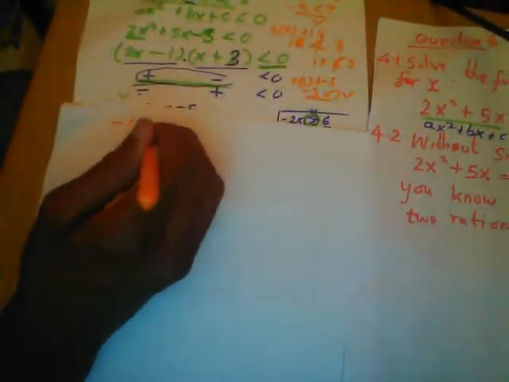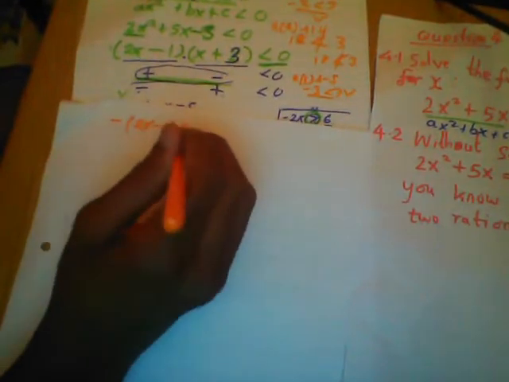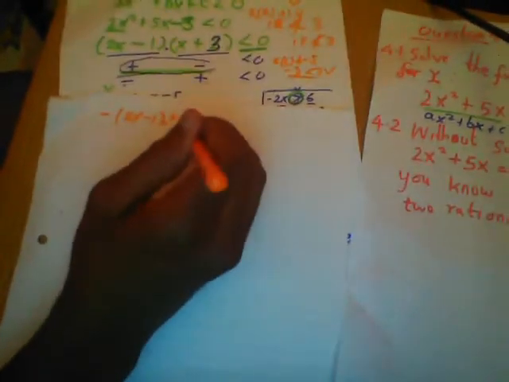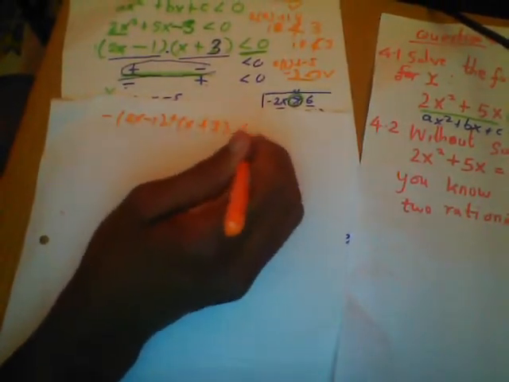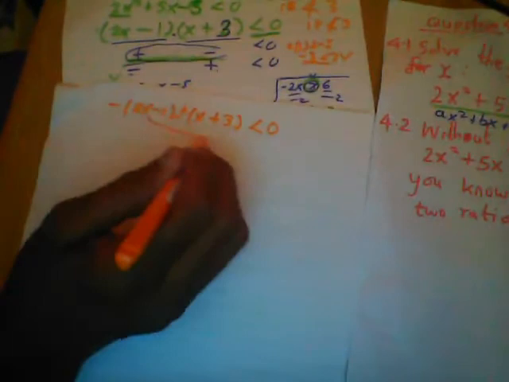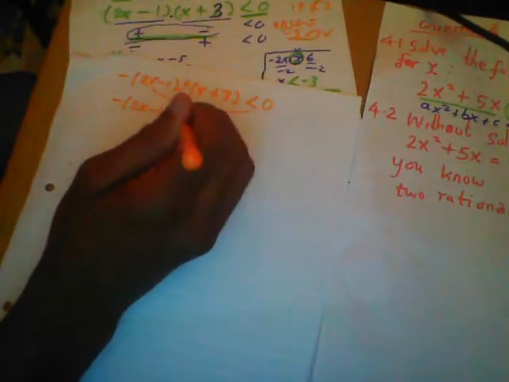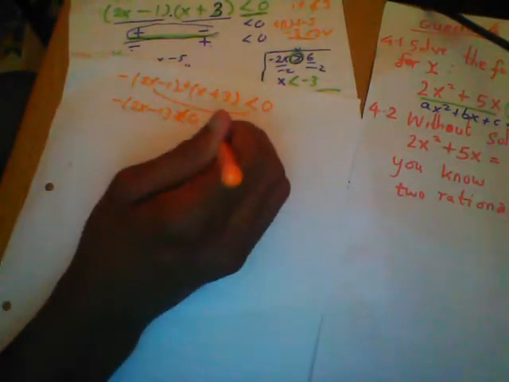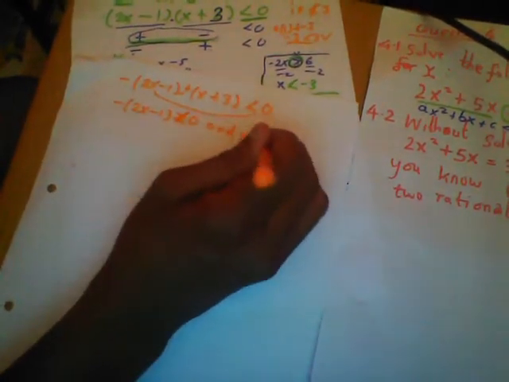So now the first one is going to be negative, which is 2x minus 1, and the second one is going to be positive. There's a multiplication here, and there's x plus 3, and they say less than 0. There you go. So now we do the same approach as in the previous step. This is less than 0, so it's a negative bracket 2x minus 1 less than 0, and the other one x plus 3 also less than 0.